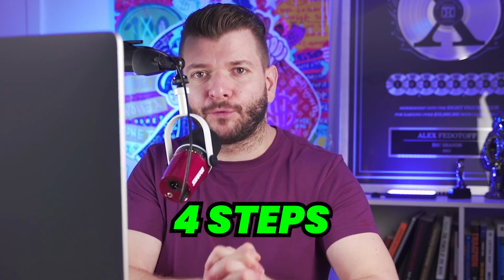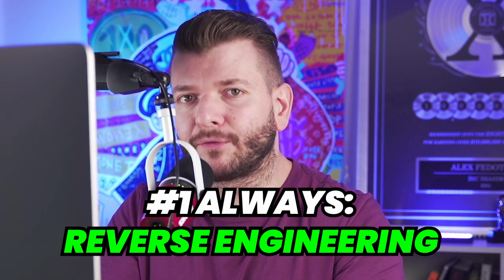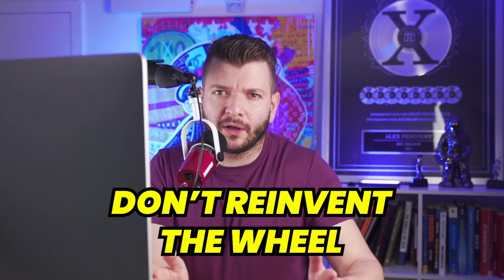So our process has 4 steps. The first stage is always reverse engineering. Guys, you don't want to reinvent the wheel, right? Especially if you're on low budgets. You want to go in the market, find companies that have already figured stuff out, reverse engineer what they do, based on that create your own offers, make some adjustments, make it even better, and that's how you scale faster. Let me show you exactly how we do it in our business.